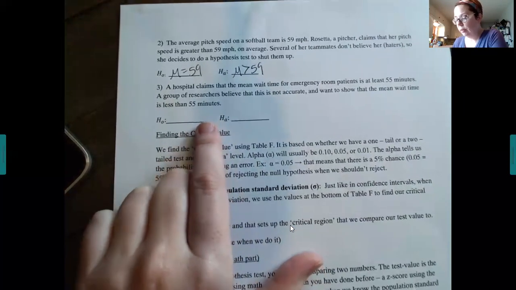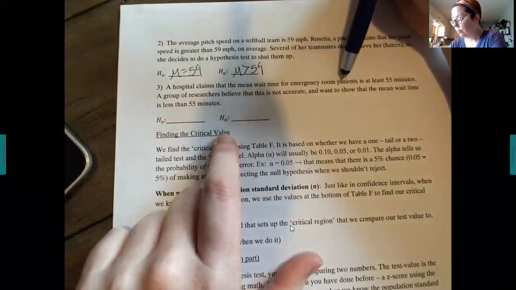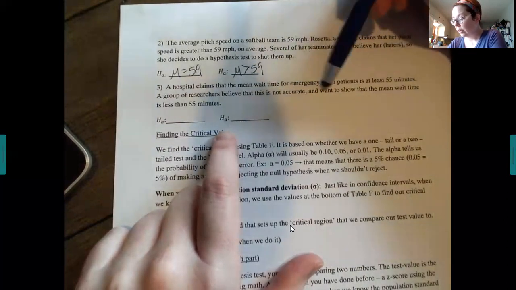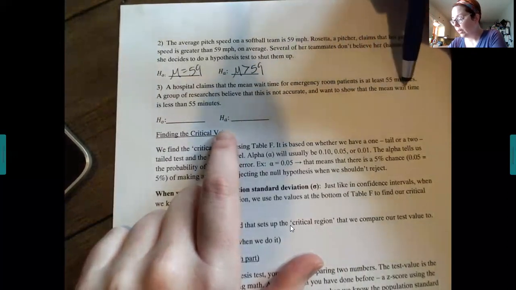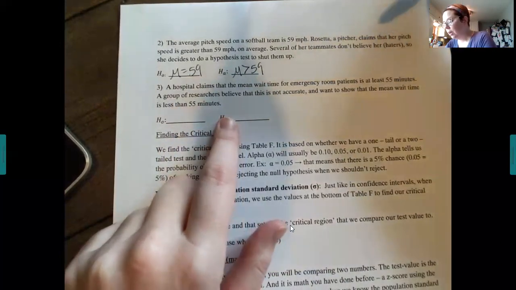And for number 3, it says a hospital claims that the mean wait time for emergency room patients is at least 55 minutes. A group of researchers believe that this is not accurate and want to show that the mean wait time is less than 55 minutes.